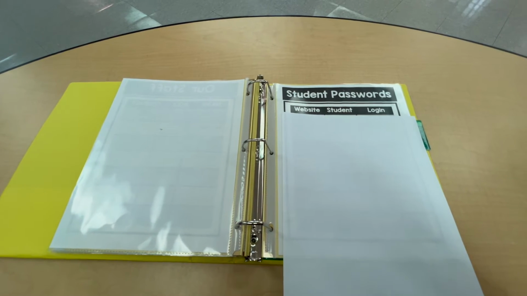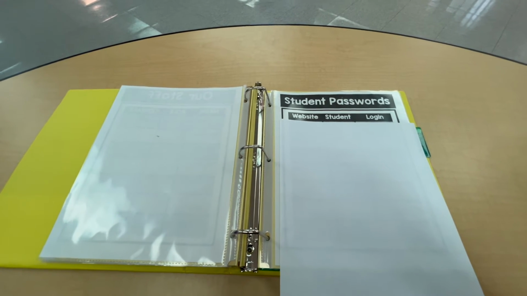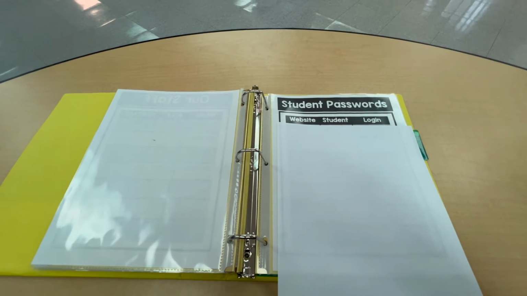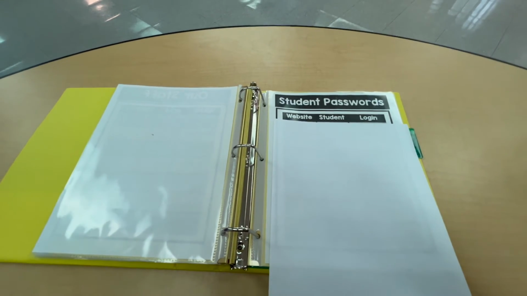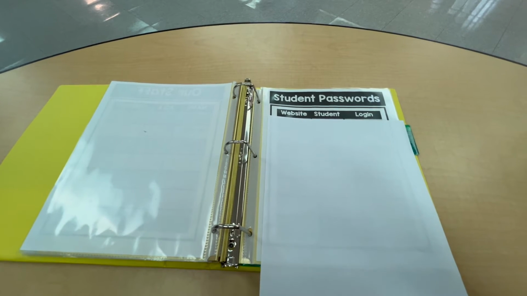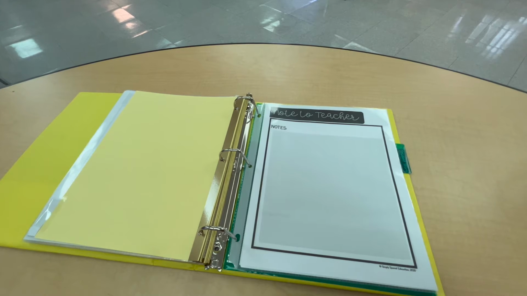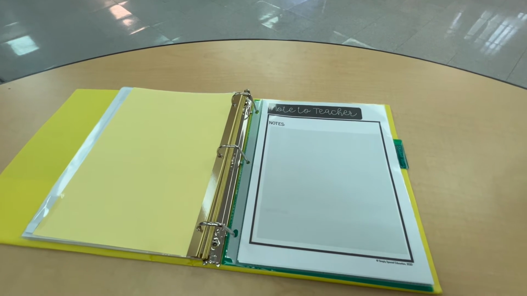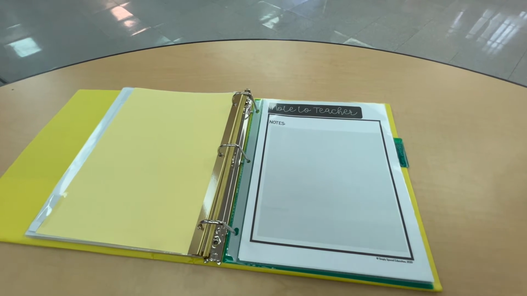When I'm going to be out, especially if it's last minute, I'm probably sick or it's a family emergency, so I'm not going to be able to answer any phone calls or text messages regarding passwords. So I make sure to include all of my login information for my students as well as for me in this sub binder. The final part of my sub binder is my notes section where the substitutes are able to leave me any notes that they wish to.